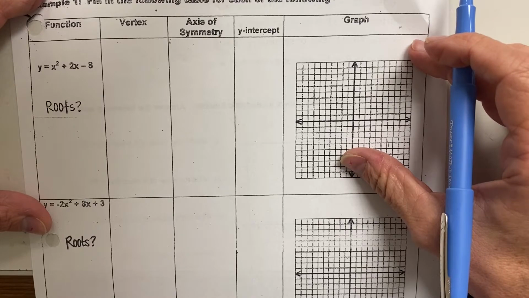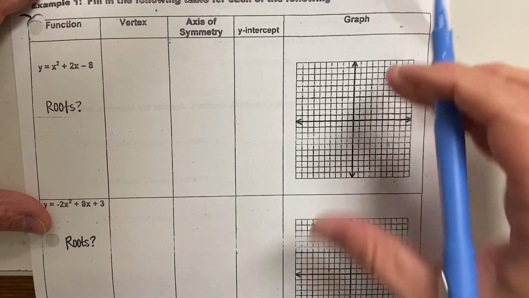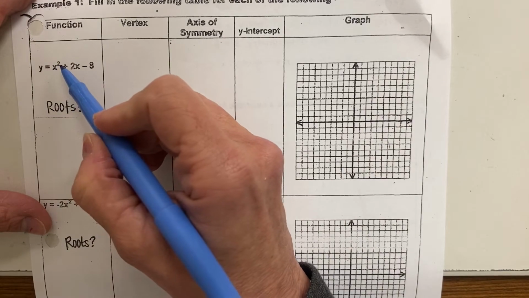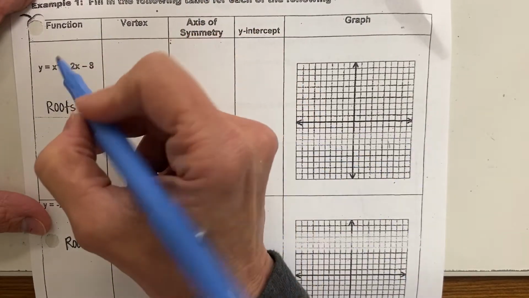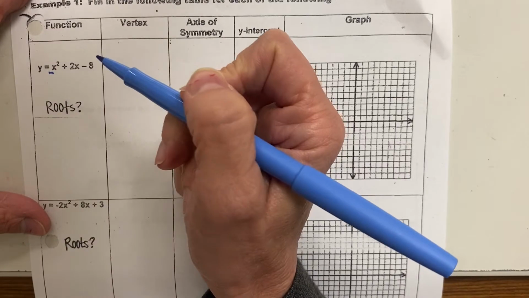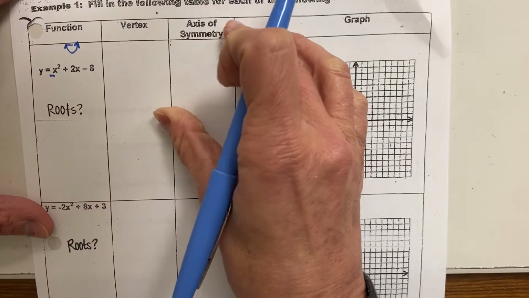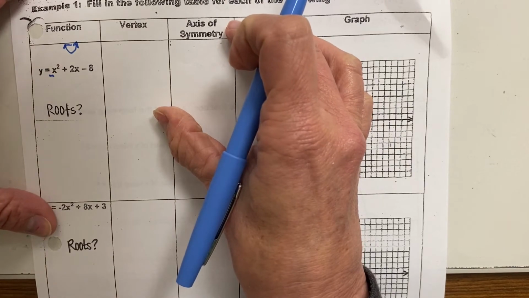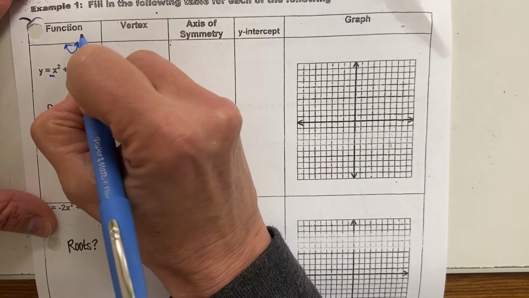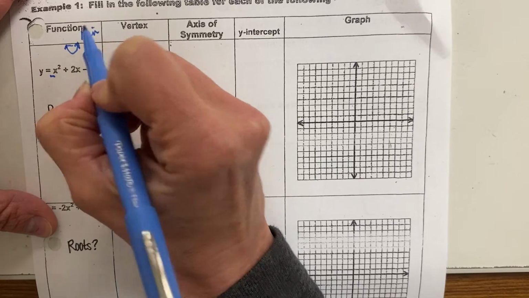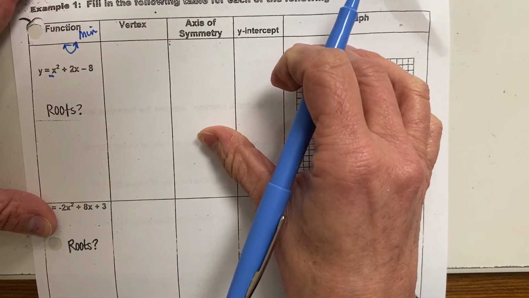So we have a function y equals x squared plus 2x minus 8, and this is a quadratic function, and we can tell because this has a little 2 right here. The things that we know about this is because a is greater than 0, we already know that this is going to open upwards, and because it opens upward, we know that we have a minimum. And so those are the things that we already know.